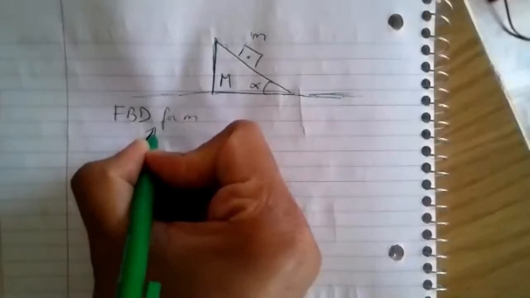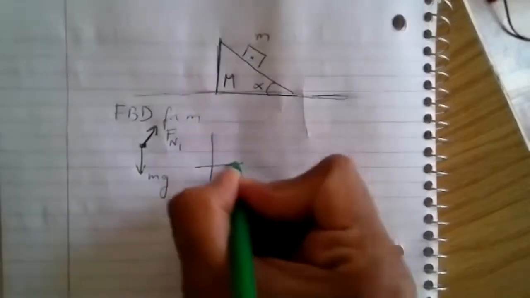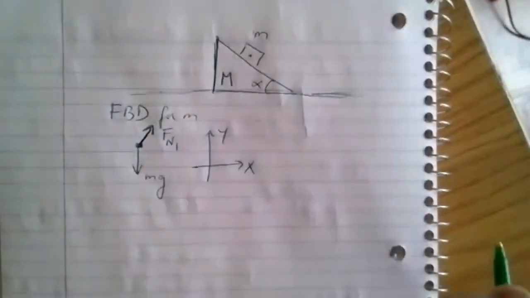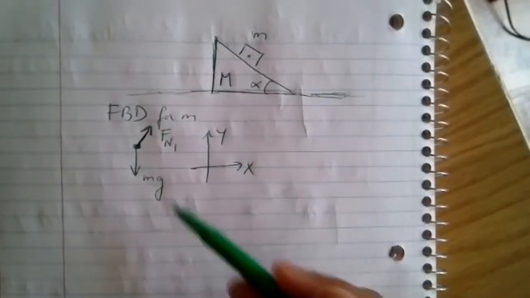We're going to have another normal force later, so I'll call this Fn1. We're setting up our axes as usual, x and y. In this case, there is an acceleration both in the x direction and in the y direction, and we'll get to that later. Those are the forces on the little mass.